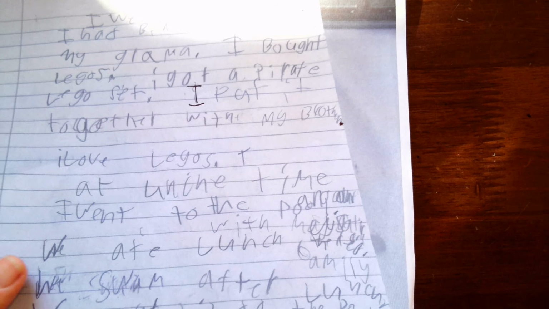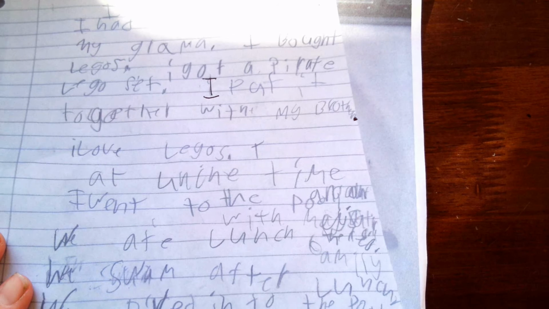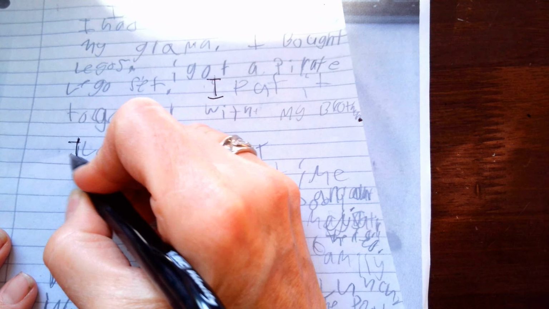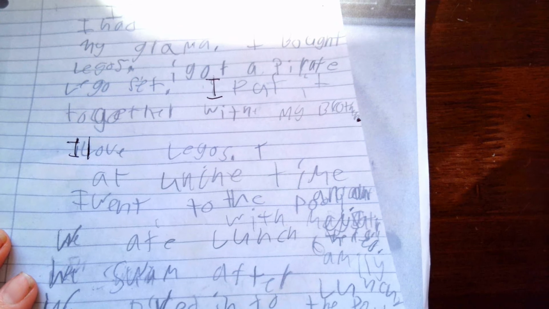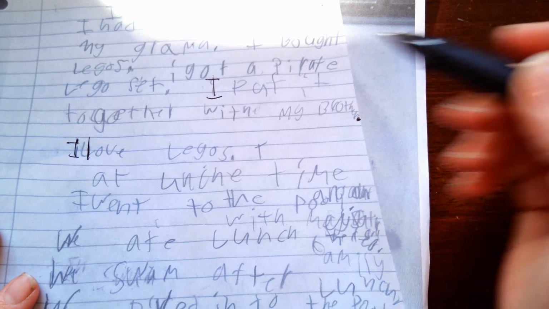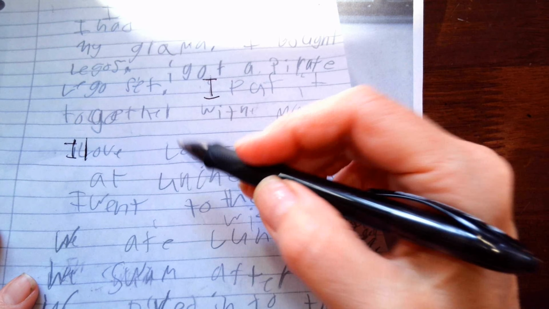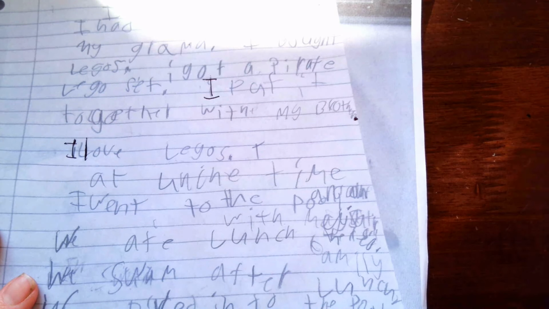Okay, and then the next sentence, I love Legos. This needs to be capitalized and love is not capitalized. So I love Legos, period. And Legos is capitalized because it is a proper noun.